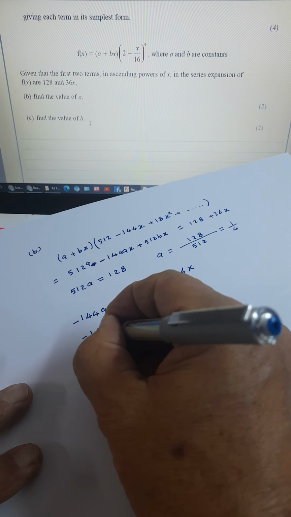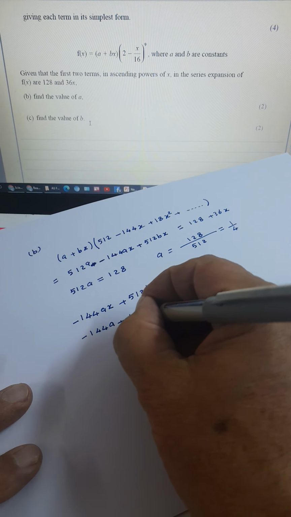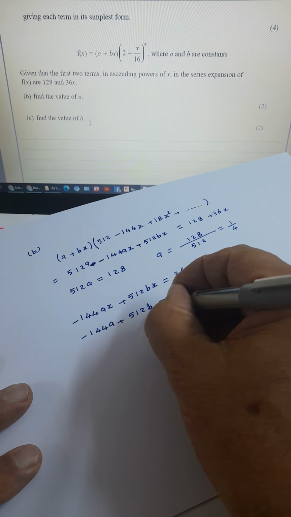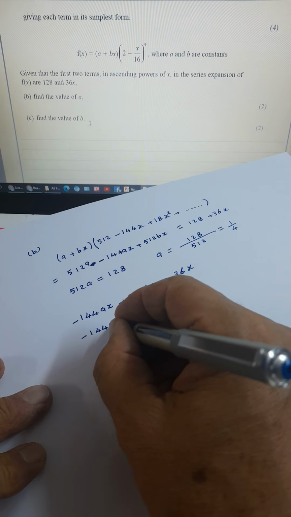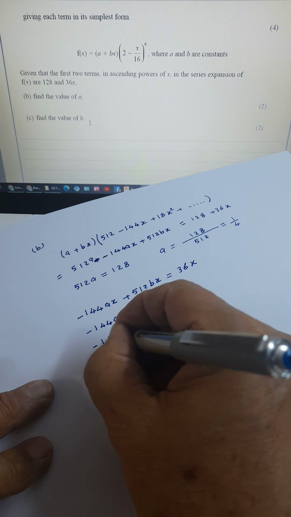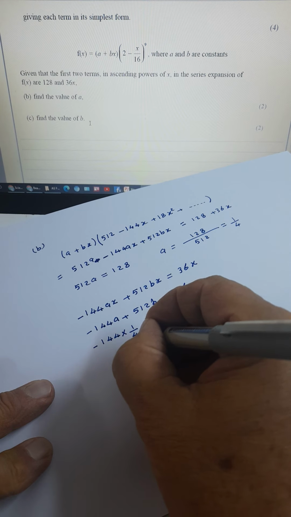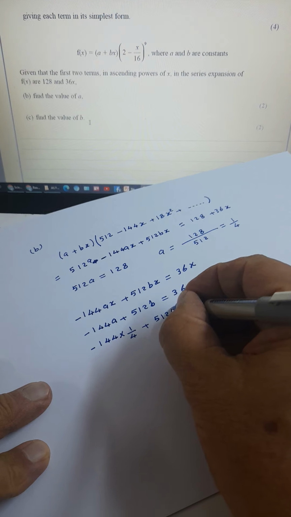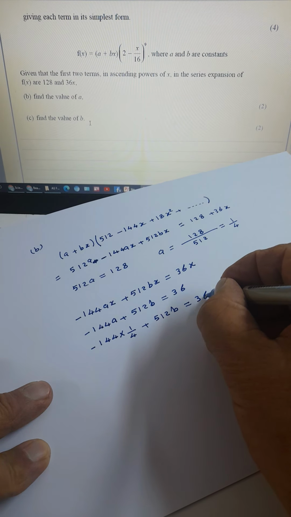Minus 144a plus 512b equals 36. Now we substitute here the value of a: minus 144 times a quarter plus 512b equals 36.